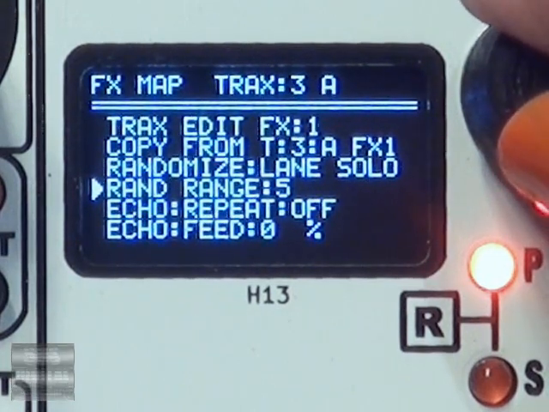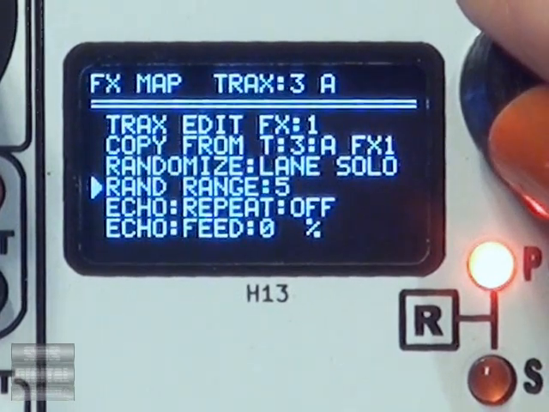Reducing NoteFX 1's solo probability should allow it to get through one more.